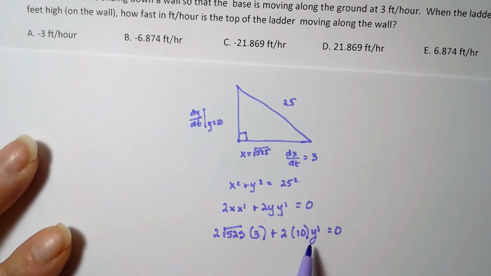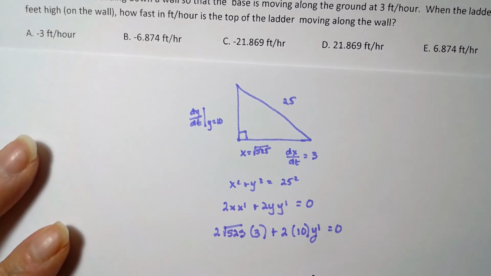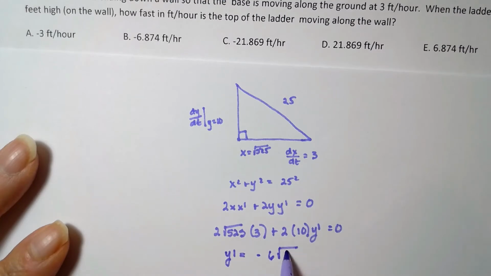Okay, so this is pretty ugly, and the idea is that we want to isolate y prime, right? So y prime would equal negative 6 root 525, I'm writing with a purple pen, over 2 times 10, which is 20, right?